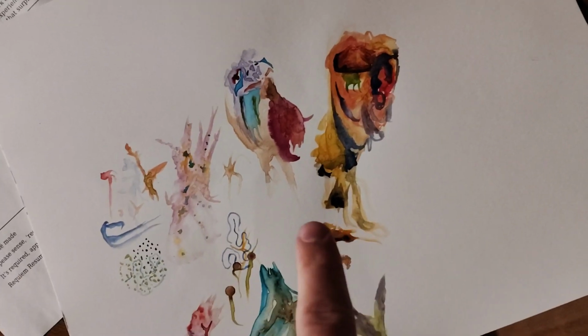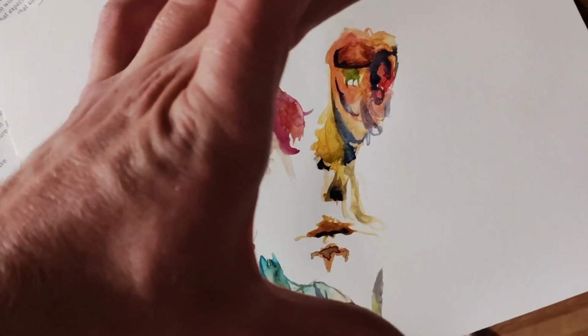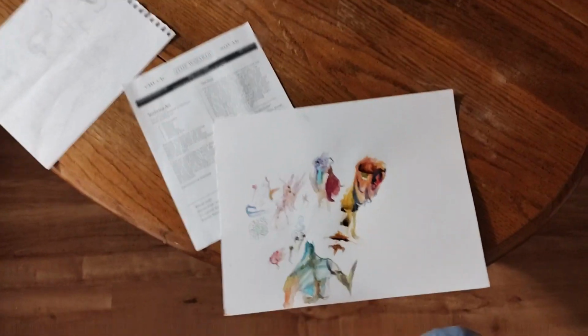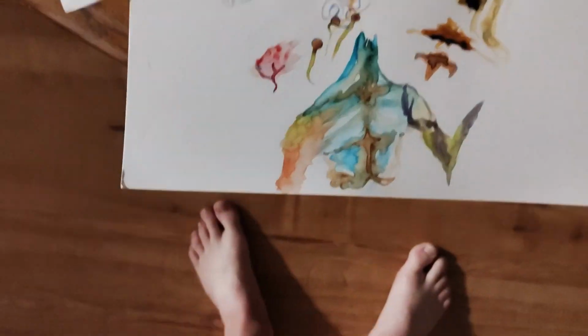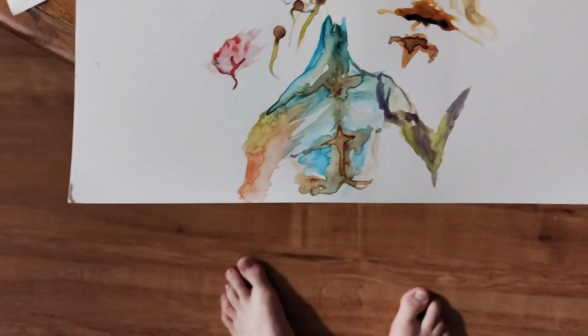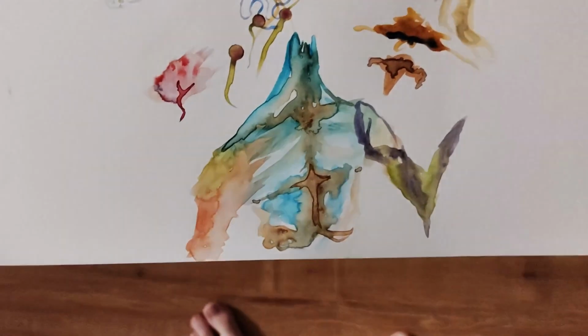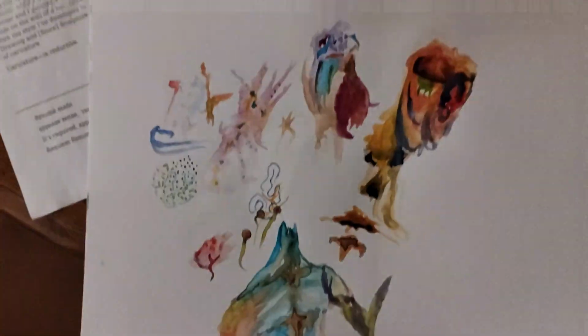So I got face. That's a face. And it looks sort of a bit like some of my contour stuff, which is interesting. And then the body. And I really like this body. Yeah. I really like it. It's got some cool stuff going on.